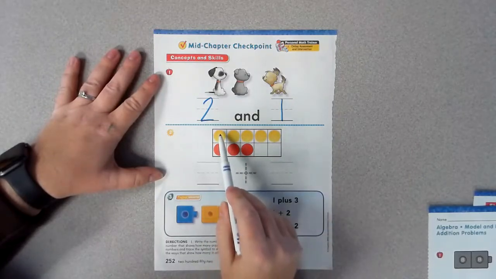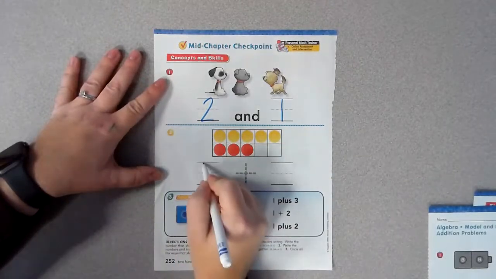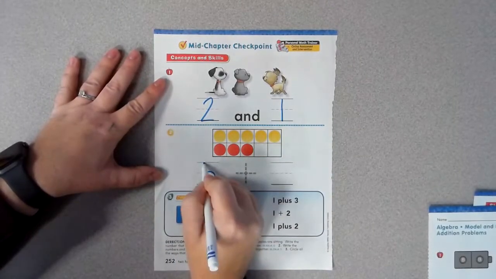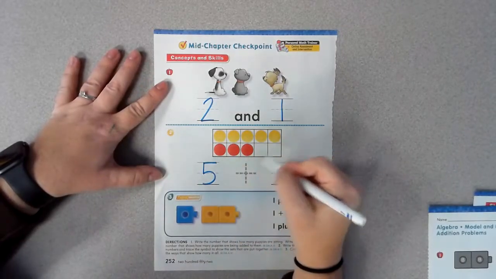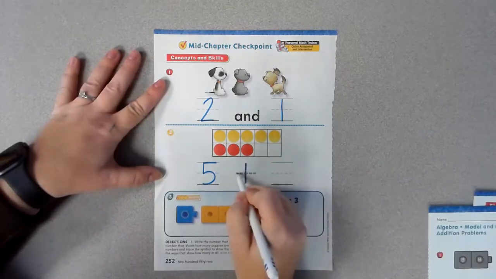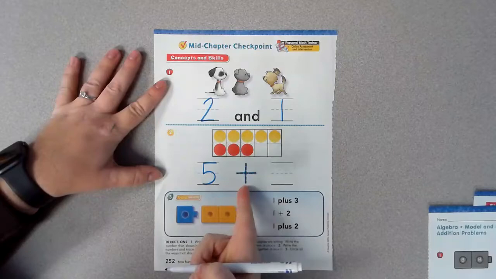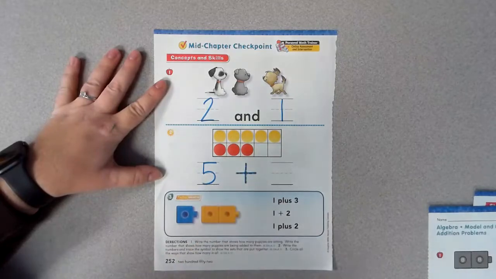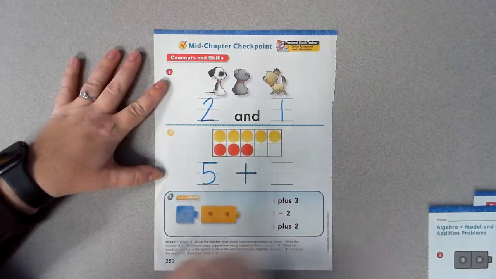Let's double check just to make sure. 1, 2, 3, 4, 5. That's right, 5 yellows. So short neck, belly fat, Mr. 5 wears a hat. And then we're going to add with this plus sign. So trace the plus sign. What's the name of this? Plus sign. So we have our 5 yellows plus how many reds?